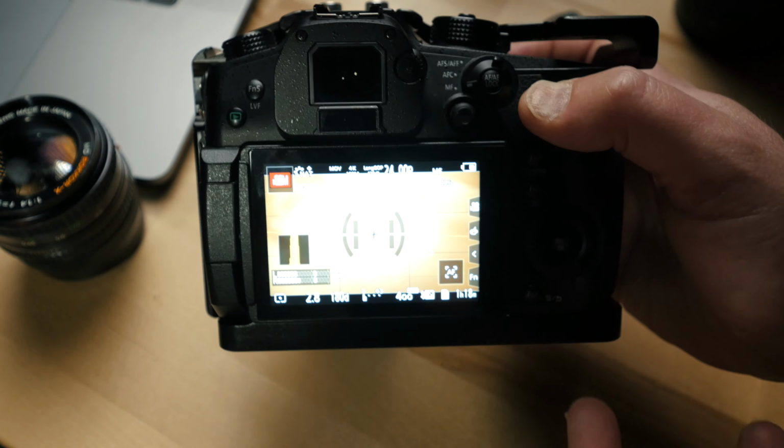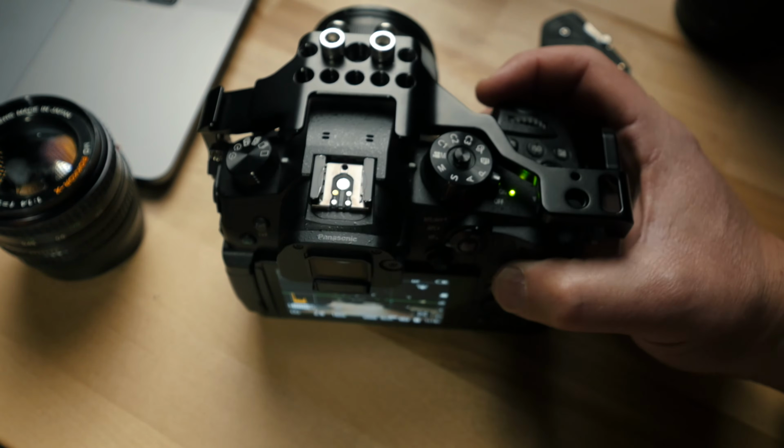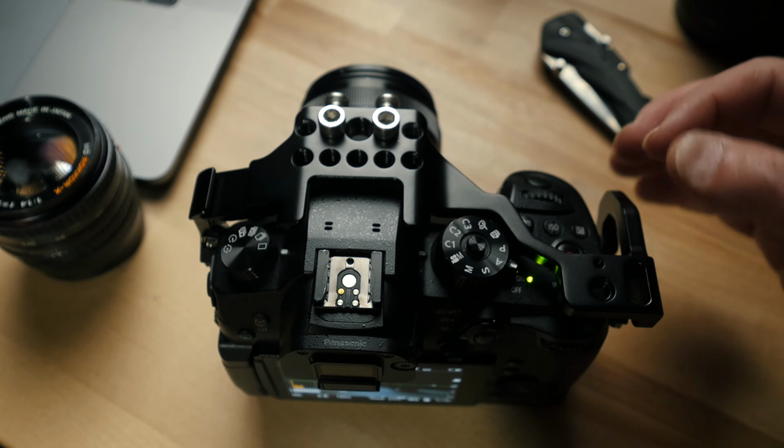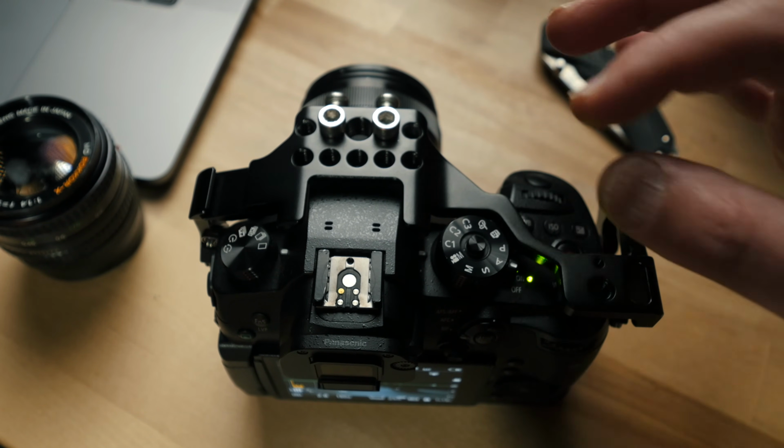So every time you go to your studio shot, you're going to go to that custom 1 knob and you're going to turn it there, and everything's going to be ready to roll, and you don't need to change a thing on your camera.